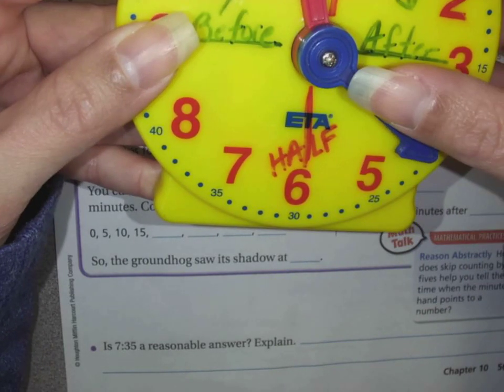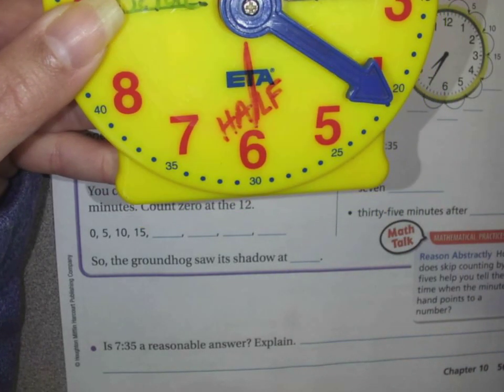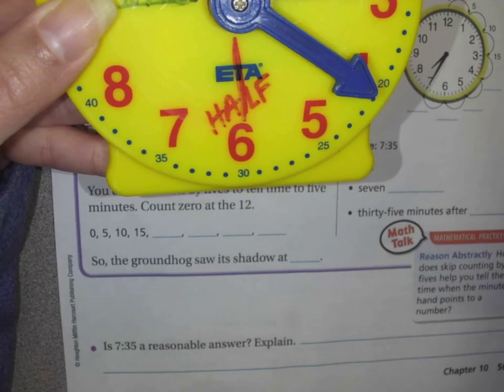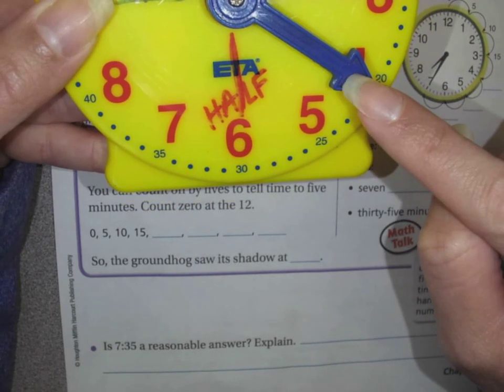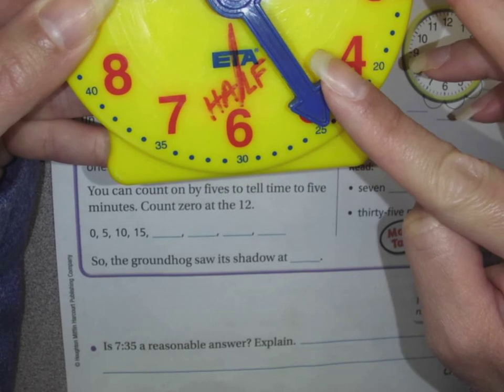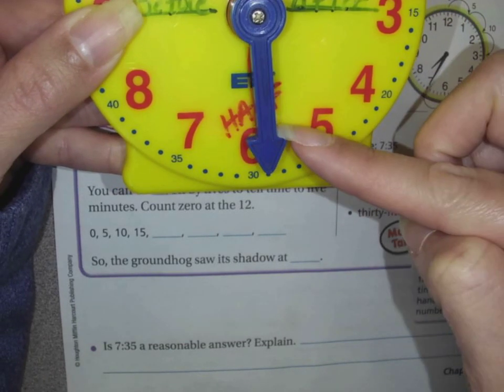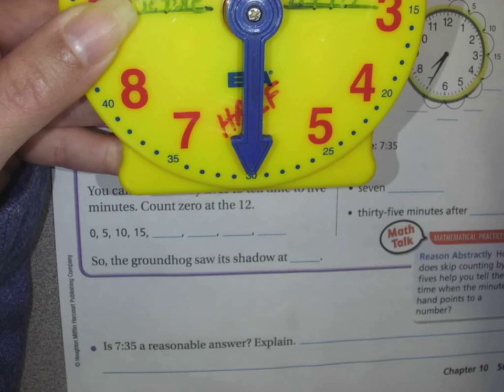Now, it takes 5 minutes for the minute hand, let's see if the minute hand's on the 4, to move from one number to the next on a clock. So to get from 4 to 5, it takes 5 minutes. 5 to 6, it takes 5 minutes. Okay?